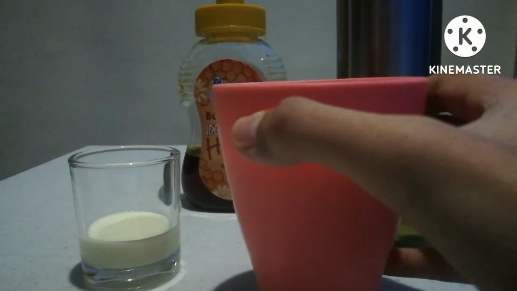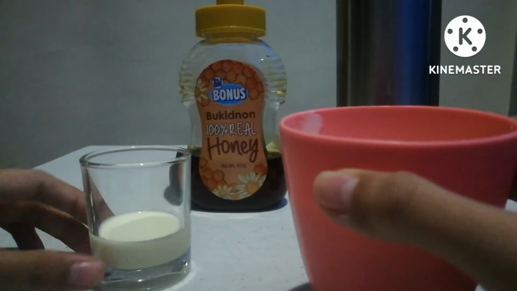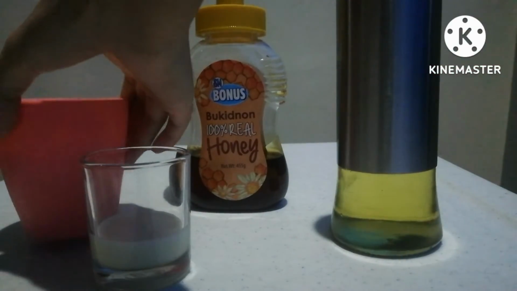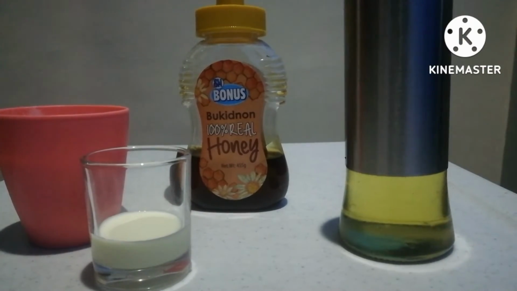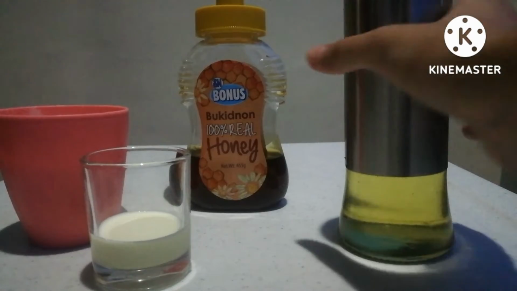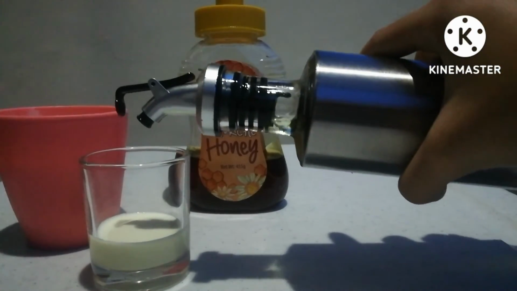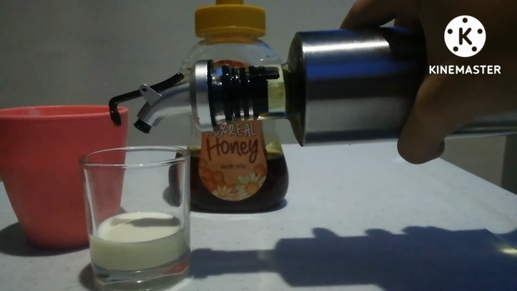A slight tip in making these sorts of experiments you've never done before: do it in a smaller container so you don't waste a lot of products, especially if they're food.